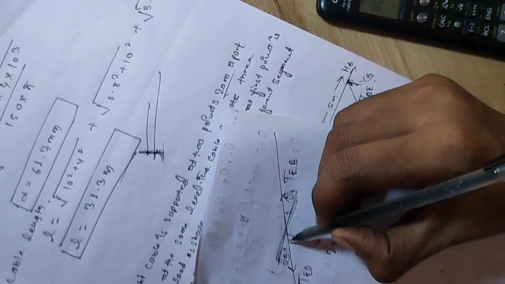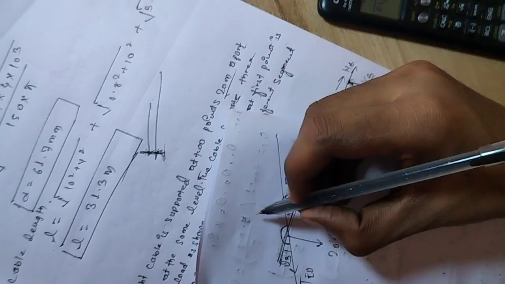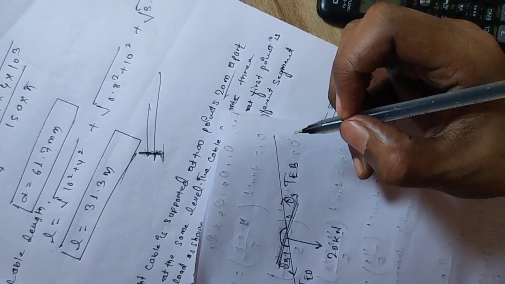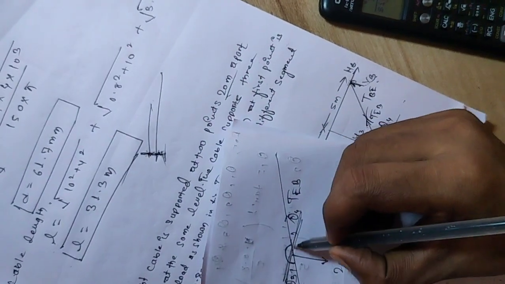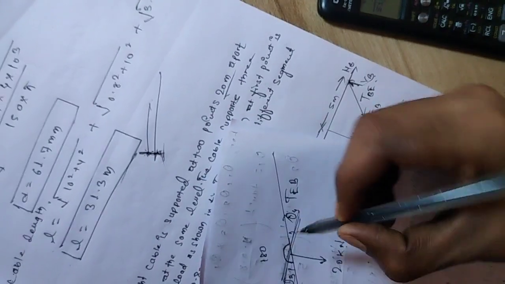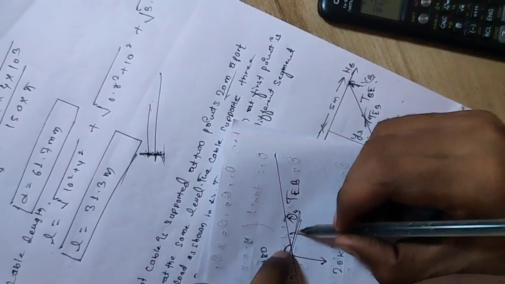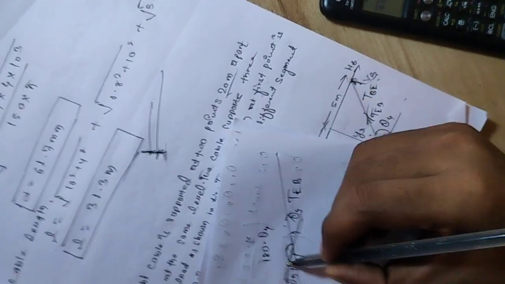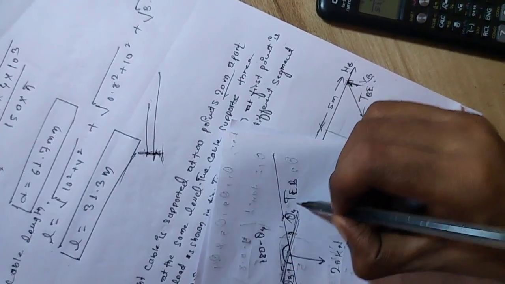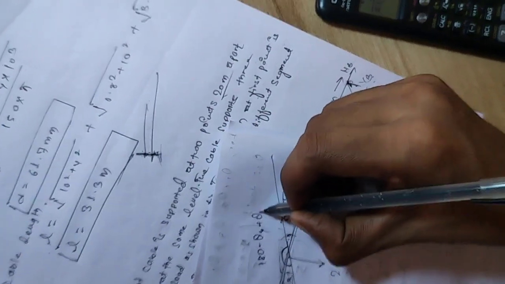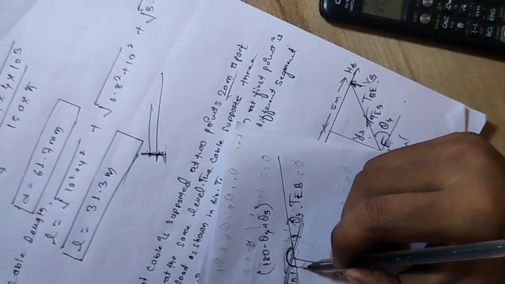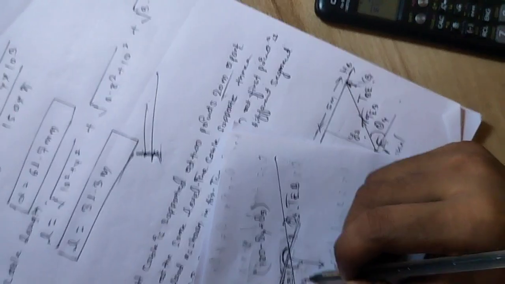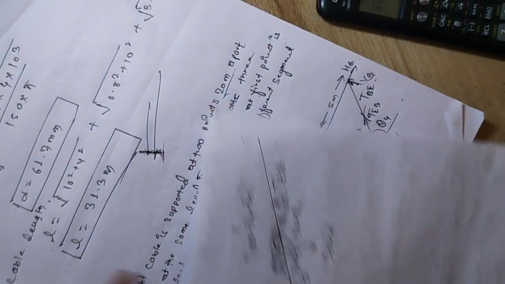On a straight line, theta 4 is minus and theta 3 you add, that will be the angle between these. The angle between these two forces will be 90 minus theta 3. Also the angle between these forces will be 90 plus theta 4.